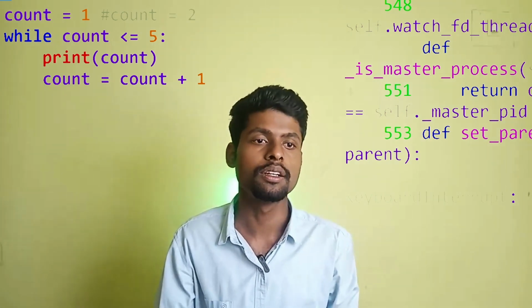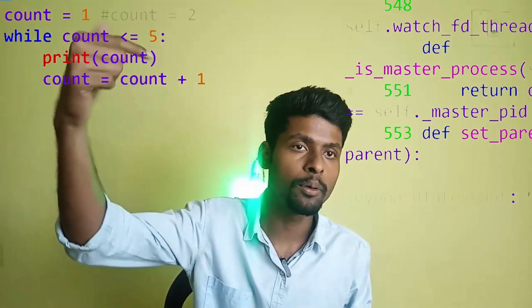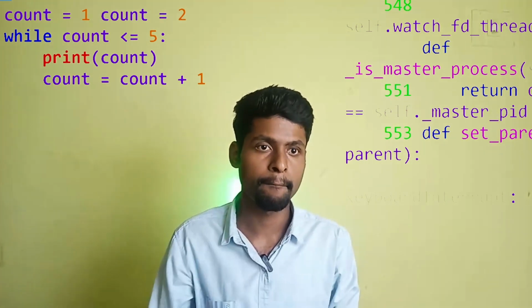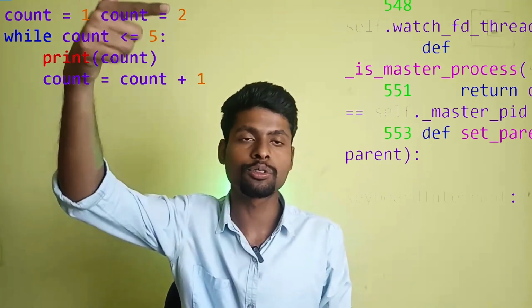Current count value is... just a minute. My current count value is 2.